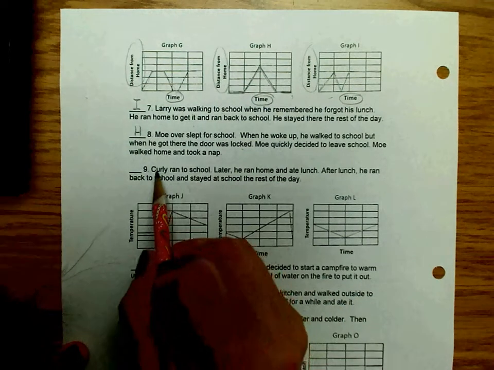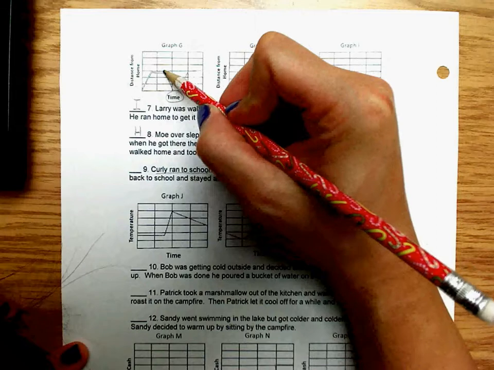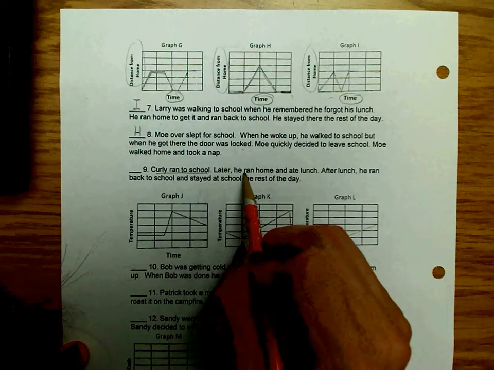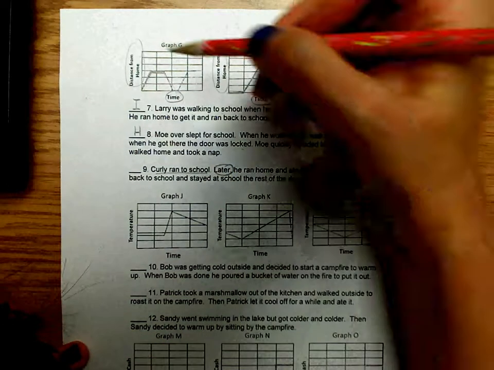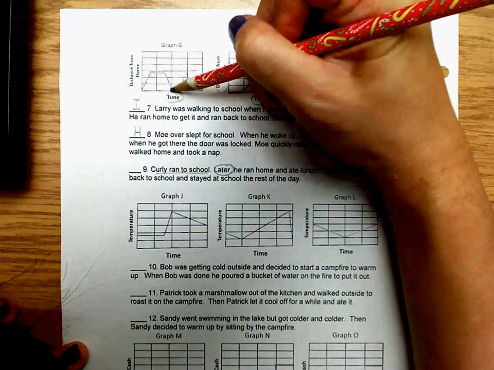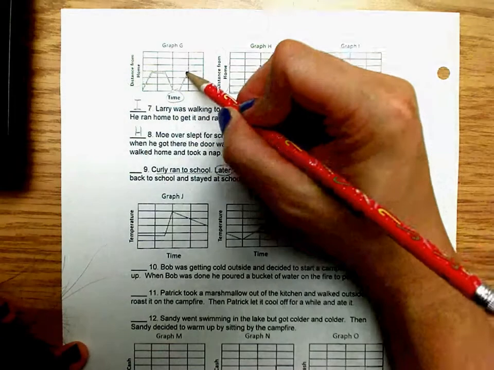Curly ran to school. Okay, this looks like he ran, and then it looks like he stayed there. Okay, later he ran home later. So this is key here. Later, which means I guess some time has passed. He ran home, and then he stayed there for a little bit, ate lunch. After lunch, he ran back to school, and then he stayed there the rest of the day.